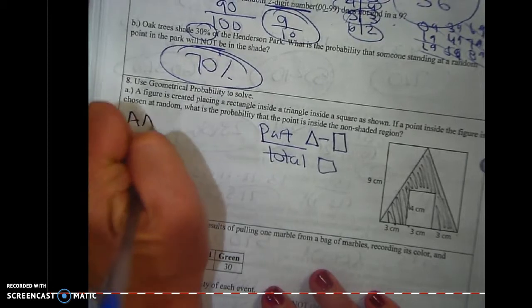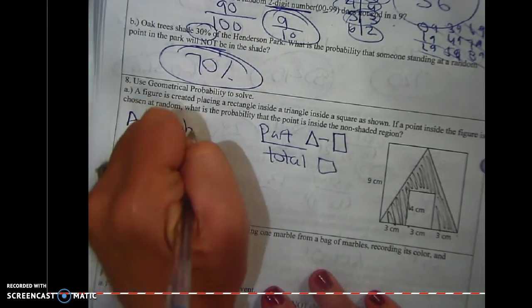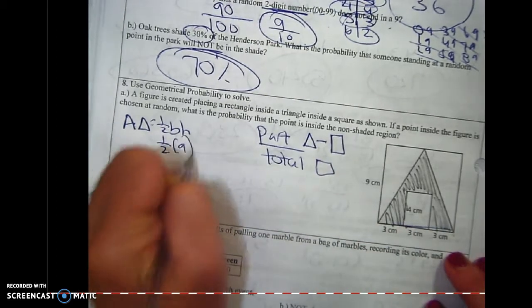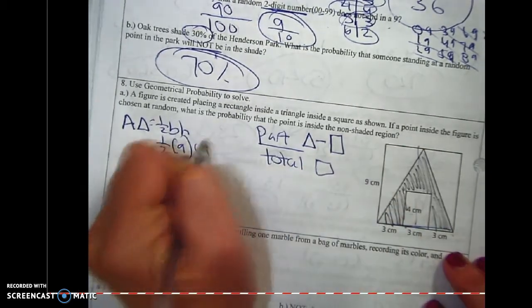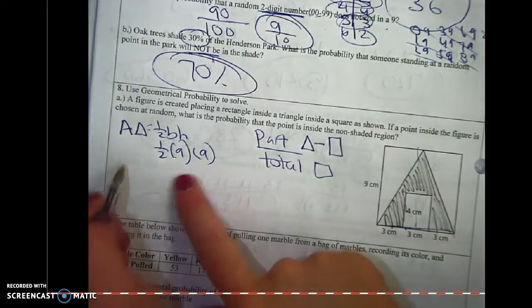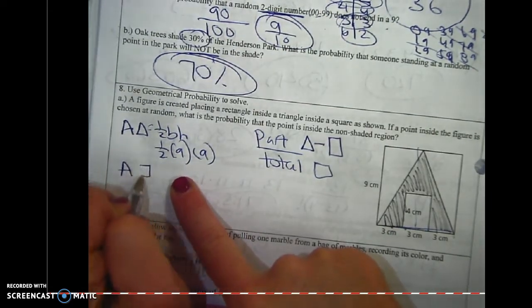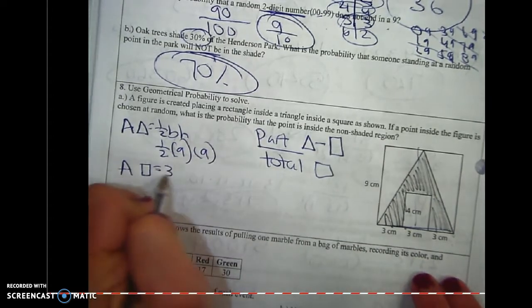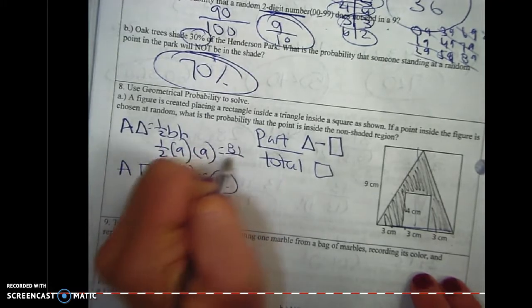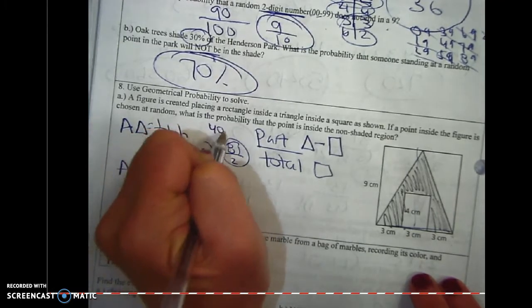The area of the triangle is 1/2 base times height, which is 1/2 times 9 times my height, which is also 9. That's kind of annoying. It's a fraction, but it'll be okay. And then the area of the rectangle is 3 times 4, which is 12. This is 81 over 2, which is 40.5.